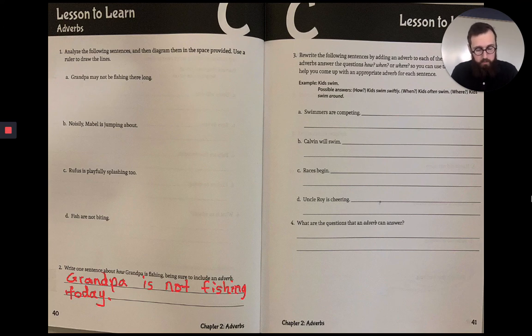So, for example, if I have the sentence, kids swim, I could possibly answer, kids swim swiftly, or kids often swim, or kids swim around. Those would be 3 options. So you only have to rewrite the sentence once with an adverb, not 3 times, just once.